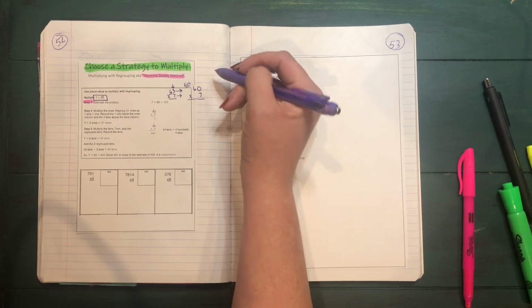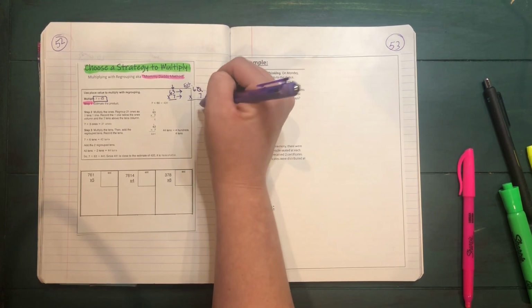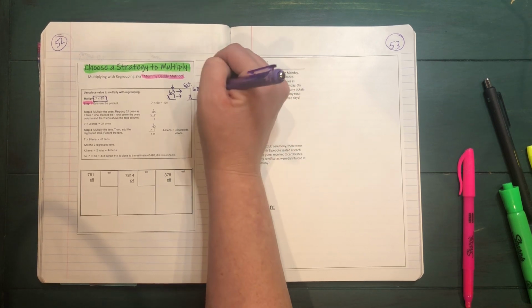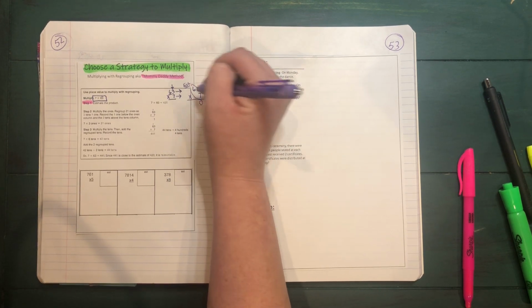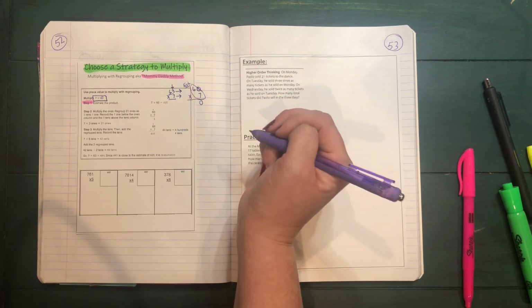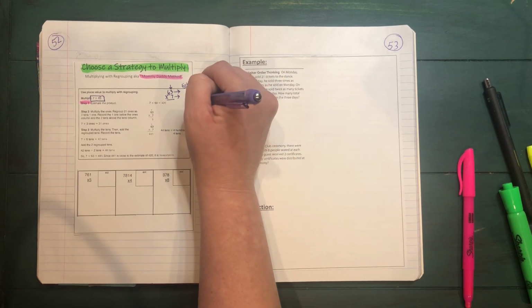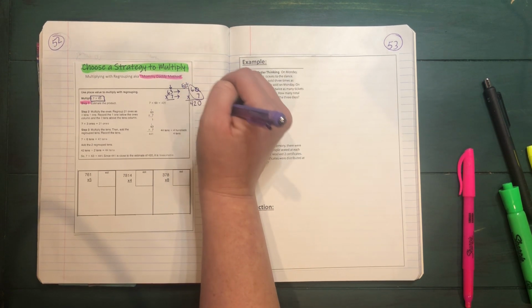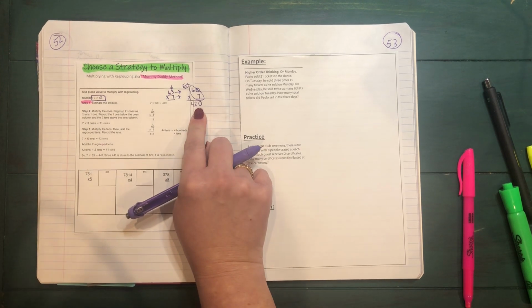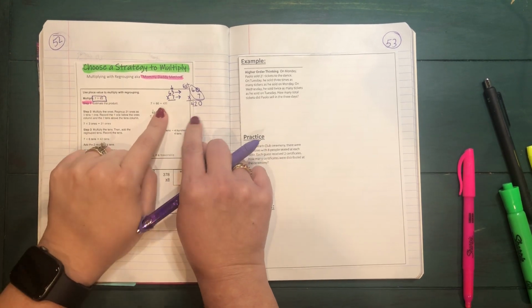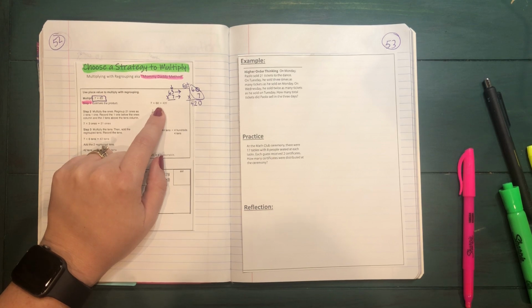Now I can solve using my zeros trick. So the 0 comes out, goes directly in the product. I'm left with my basic fact. 6 times 7 is the product of 42. So 42 gets placed before the 0, which means the estimate is 420.